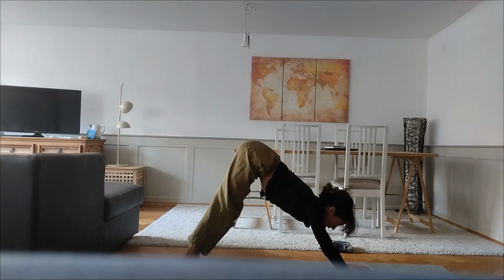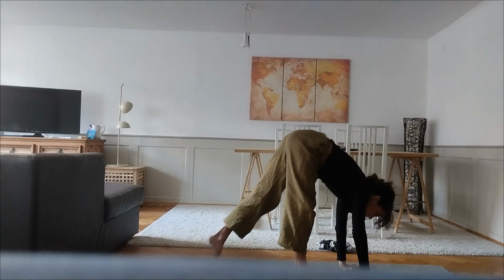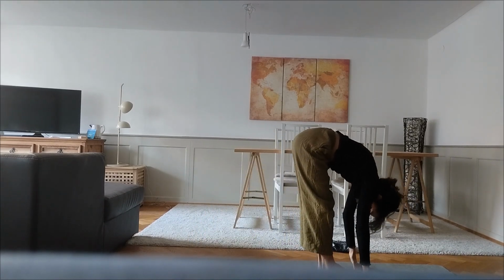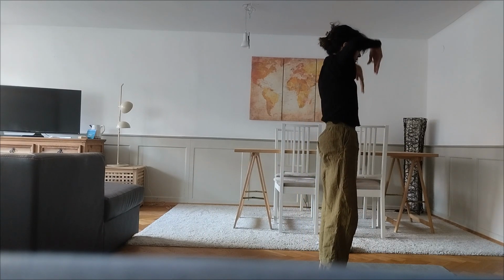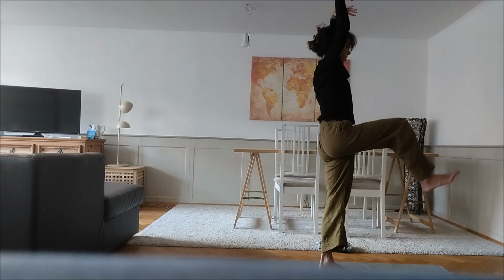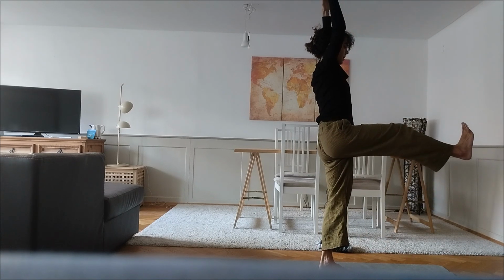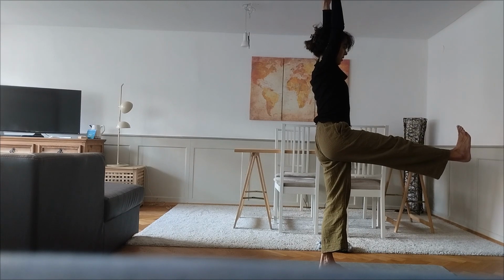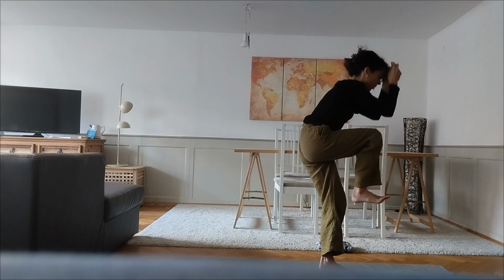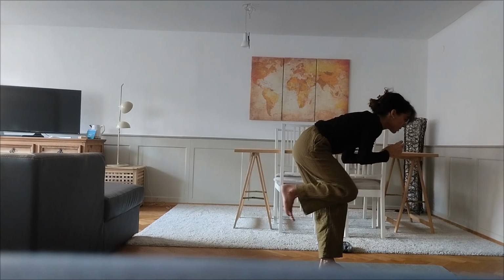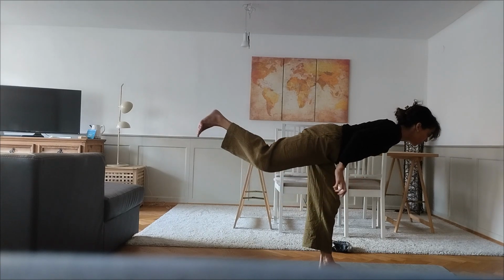And walk the feet forward to your hands. And start to roll the spine up. Inhale and lift your arms and lift your right leg. Extend your arms and extend your leg. Coming back to the center, and next time we extend, we come to warrior 3.